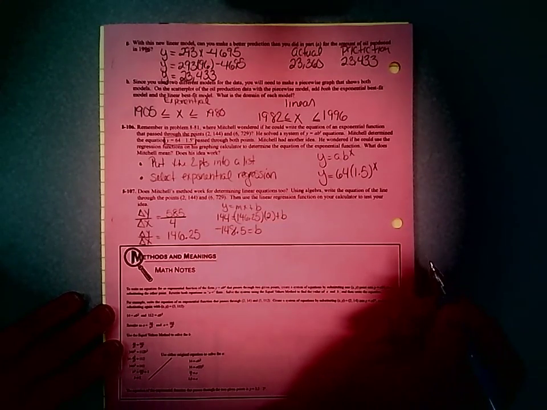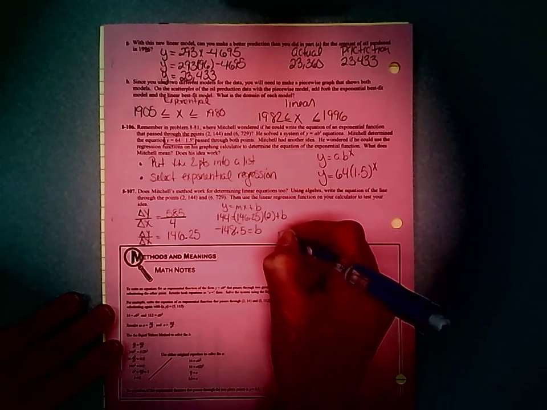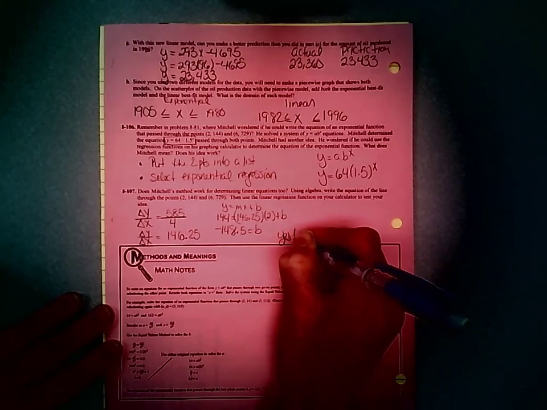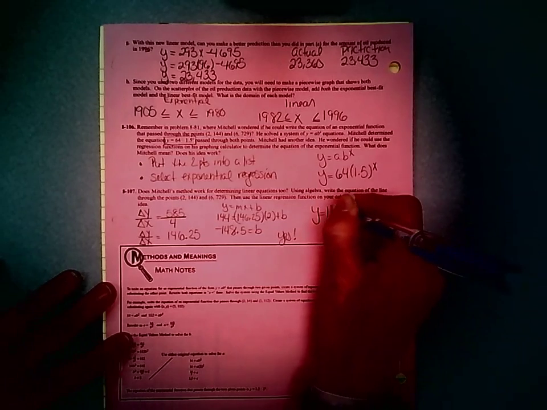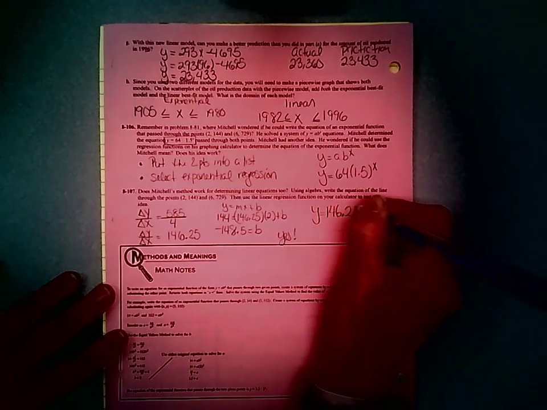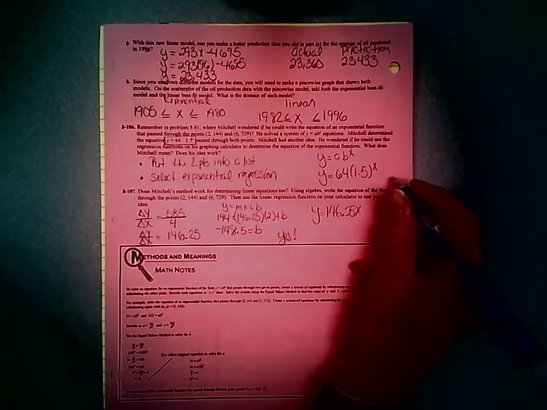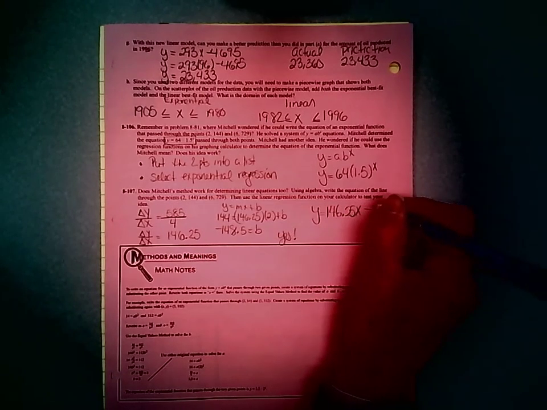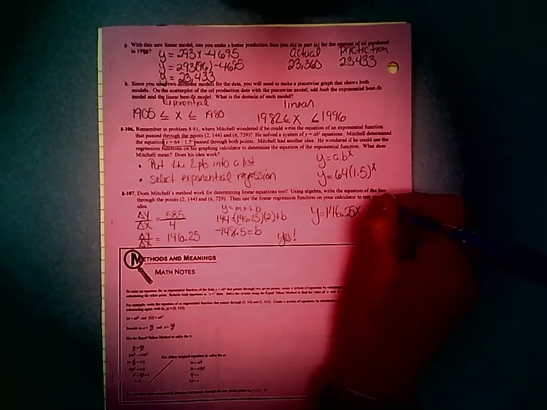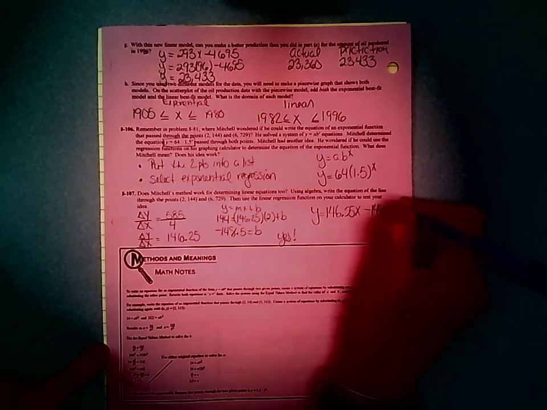So does it work? Totally works, right? Yay. All right, so I've got my equation y equals 146.25x minus, what was that? Oh, minus 148.5.